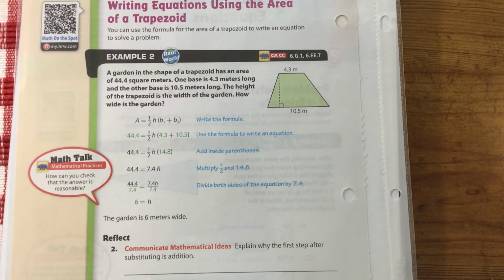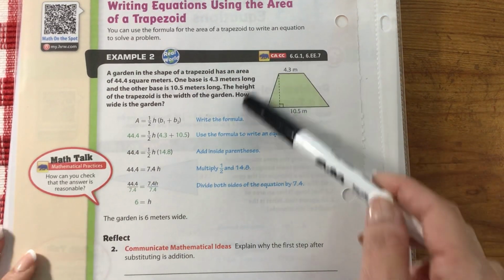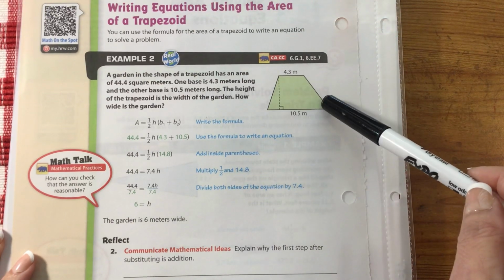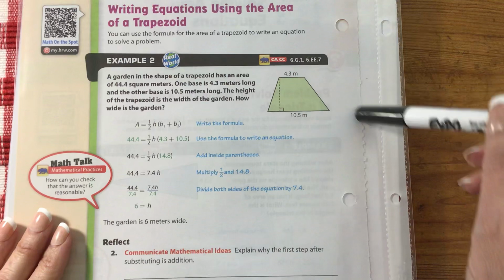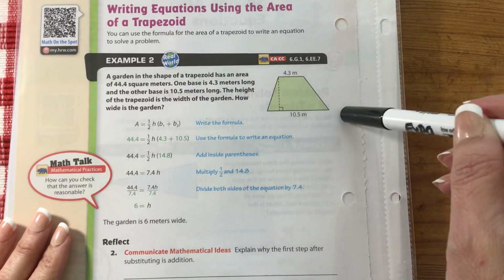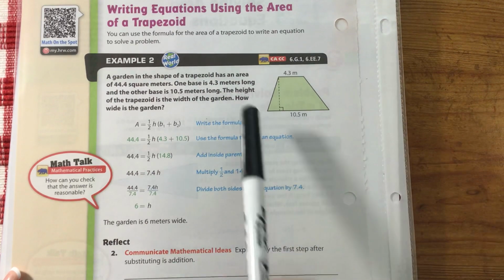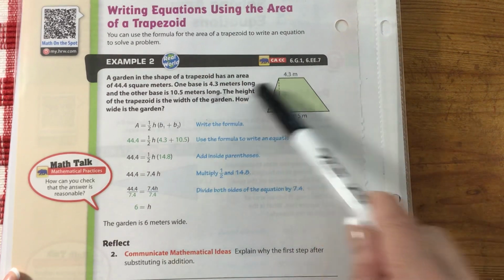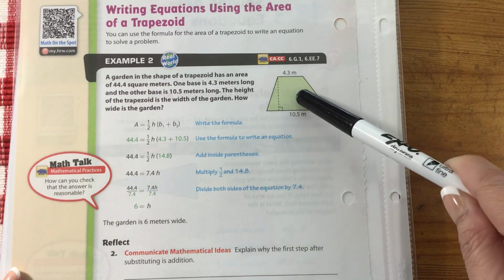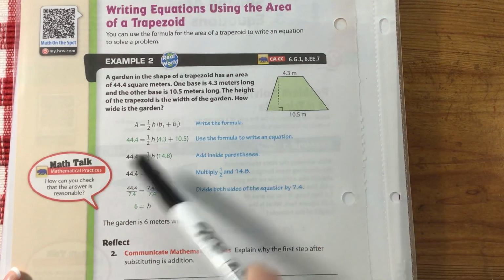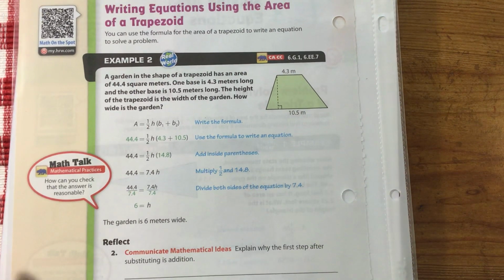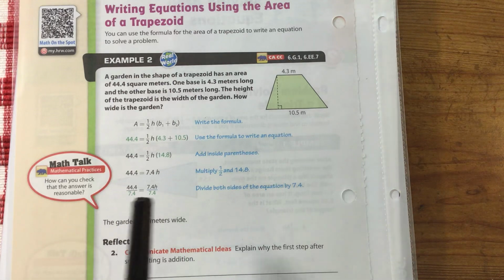Hopefully you remember from the last lesson before break how we did this when we were trying to find the area. We copied the trapezoid, flipped it over, and put another trapezoid upside down over here, and that let us show the area of a parallelogram. But we didn't want the area of the entire thing. We only wanted the area of the first trapezoid, so that's where the half comes in. Hopefully you remember that.